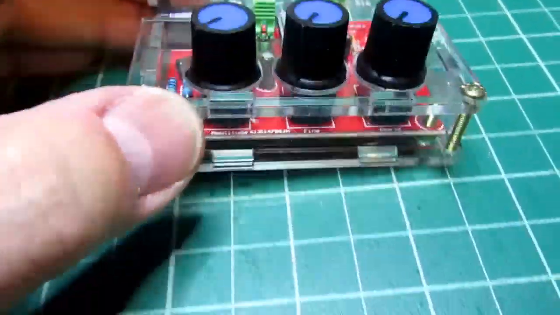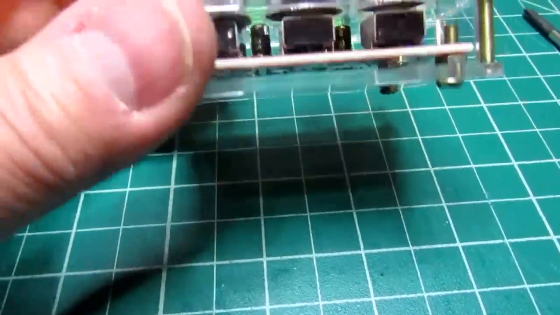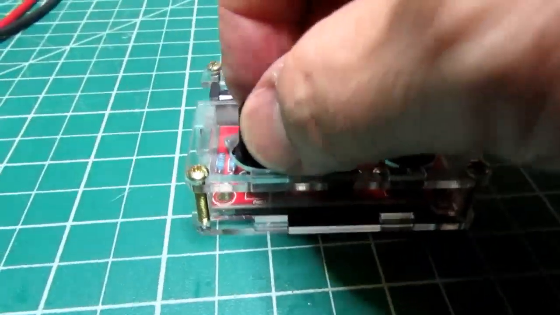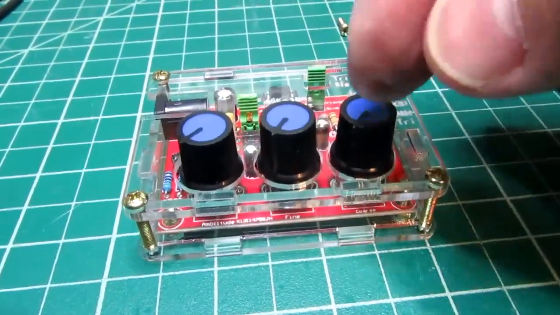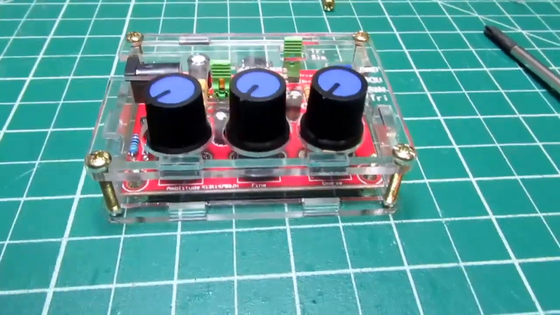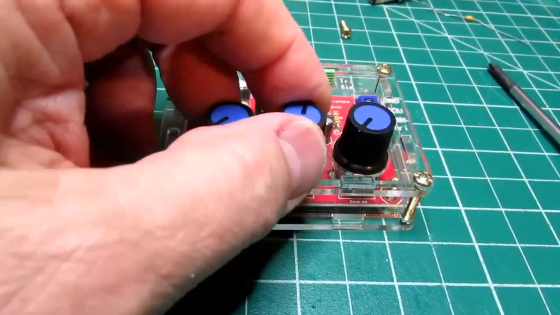Sort of a bugger there, so they're not all the same height. I think you might want to just stop with them when they're more or less level with the top. And I chose to align the pointers with the slots on the top of the shafts of each potentiometer. And they all turn okay that way.